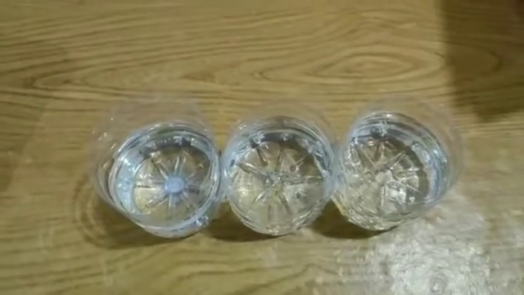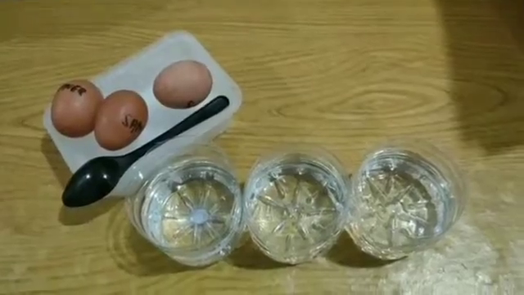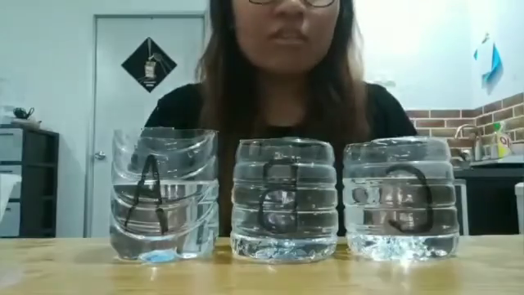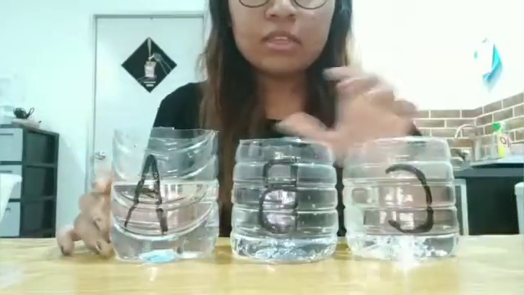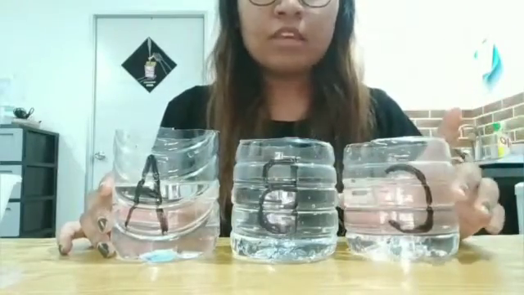more dense. So the objective of this experiment is to understand more about density, and second is to investigate the relationship between concentration of salt water and the floating of an egg, and third is to investigate the relationship between concentration and density. So for the materials, we need table salt, a tablespoon, 3 cups filled with tap water, and 3 raw eggs.